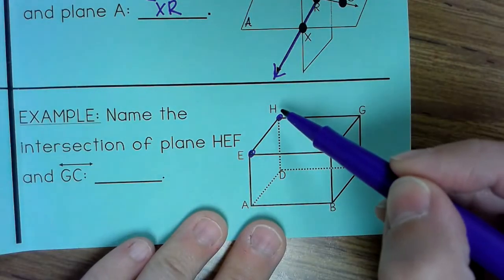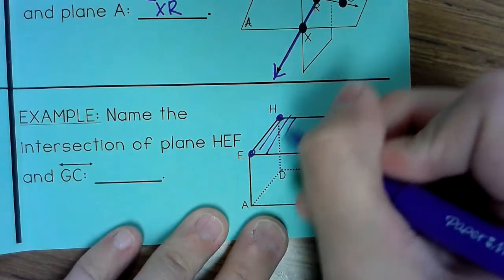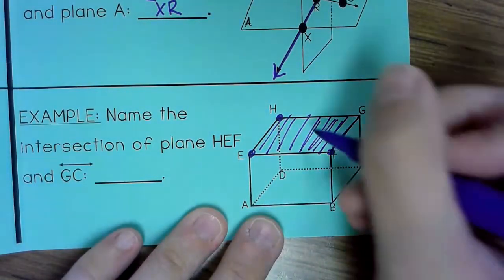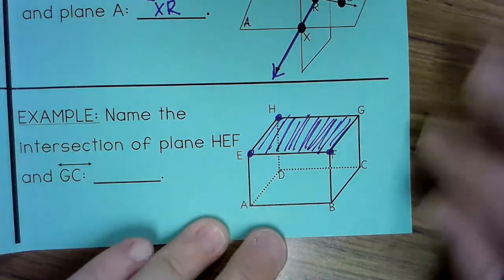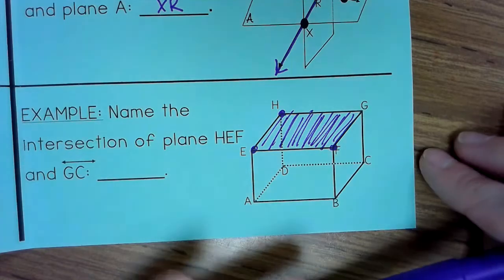So here's points H, E, and F. But what flat surface are they making up? Well, they're making up the top of this prism. Okay, so here's plane HEF. It didn't include point G when I named it, but remember that's because in a plane you just need 3 points to name it. So we want to know where plane HEF intersects line GC.